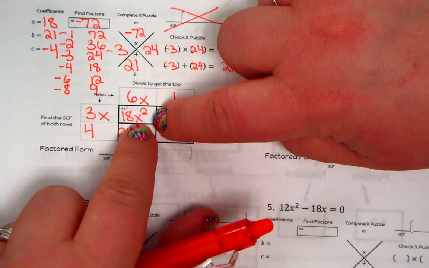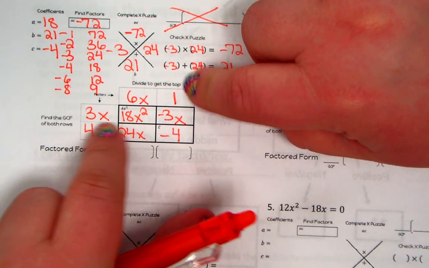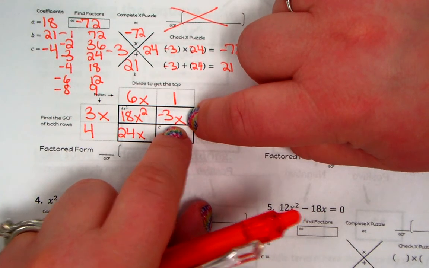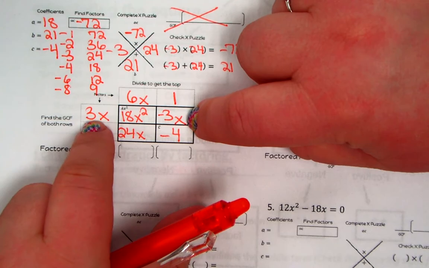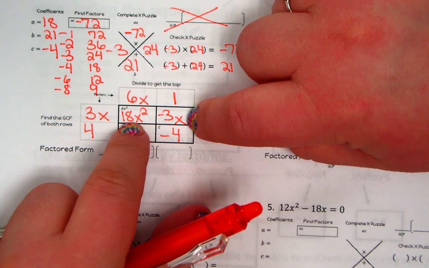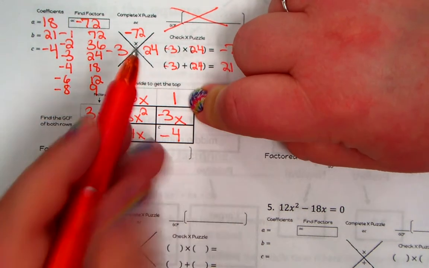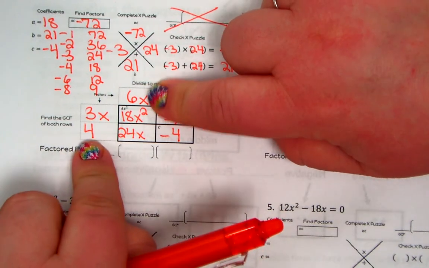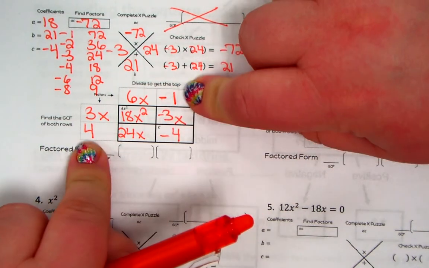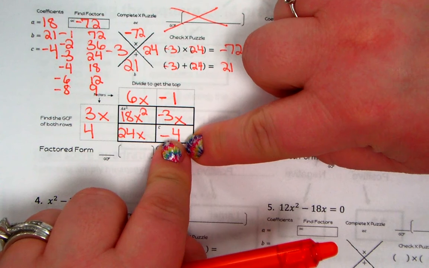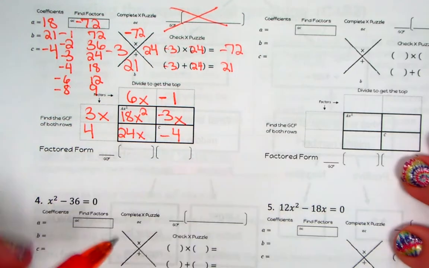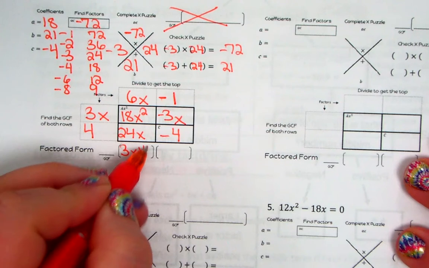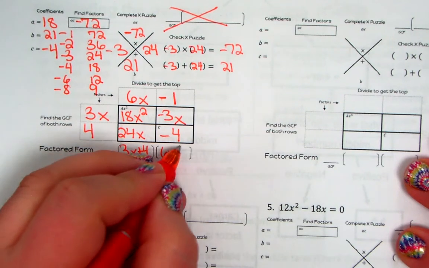6x times 3x, 18x squared. 3x times 1, it's supposed to be a -3x. I don't want to change this 3x because that would make my 18 the wrong sign. So instead, I want to make this guy negative. Let's see if it works for the rest of it. 6x times 4, 24x. 4 times -1 gives me a -4, so it definitely works. I did not have a GCF here, so my answer is just 3x plus 4 and 6x minus 1.